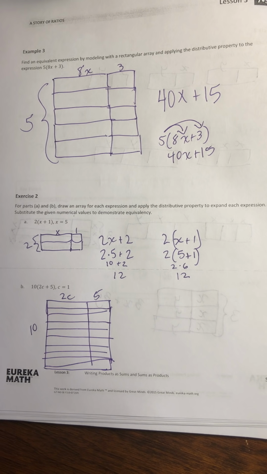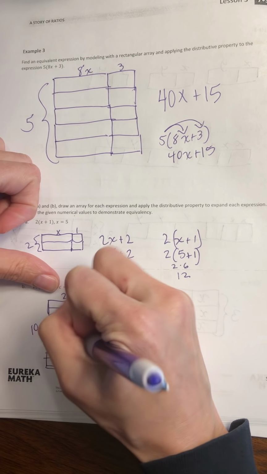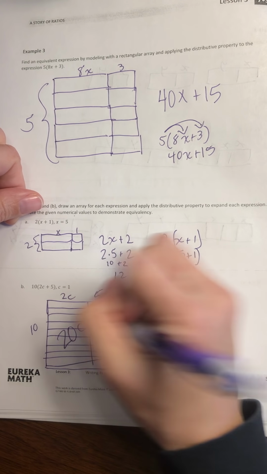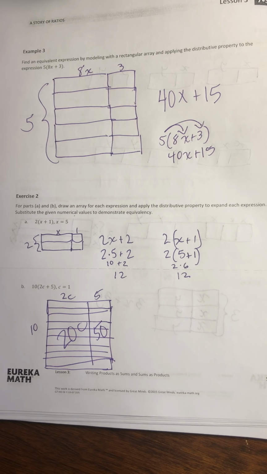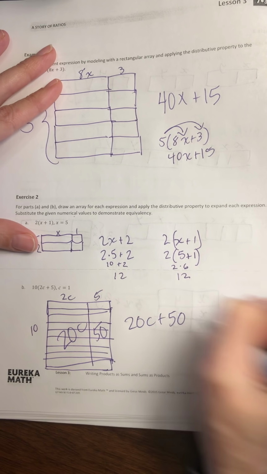Notice it doesn't have to be perfect, but if we have 10 2c's, then in this section we have 20 c's. And if we have 10 5's, together we have 50. So this is equivalent to 20c plus 50.